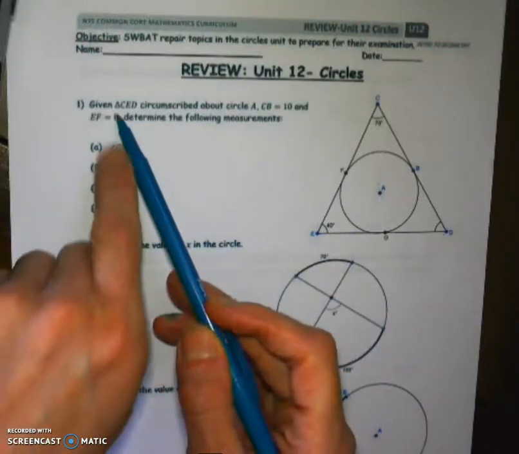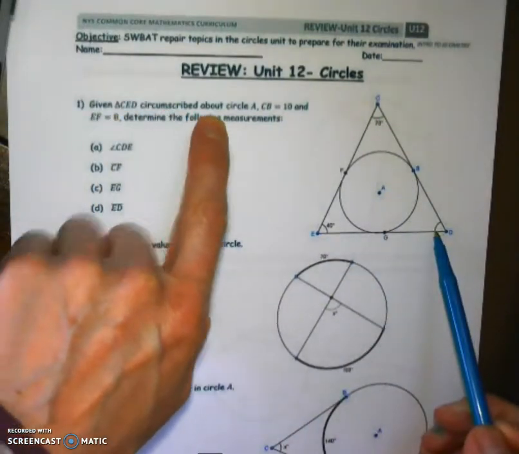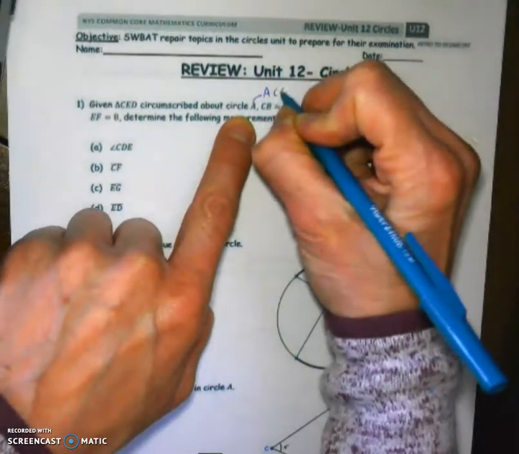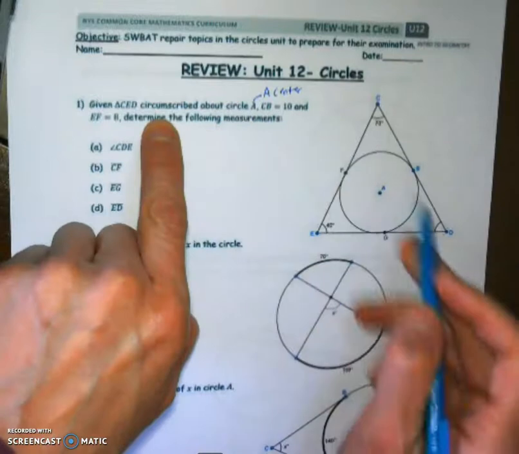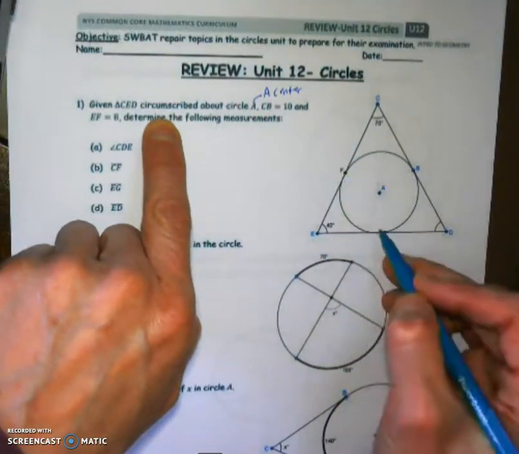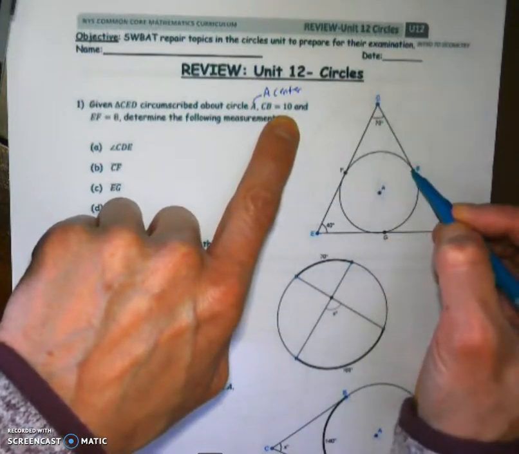Number 1. Given triangle CED is circumscribed about circle A. So remember, circles are named by their center. That means A is the center of the circle, and circumscribed means that the triangle is around the circle, touching it at each of the sides, which means that CF and CB are tangents.